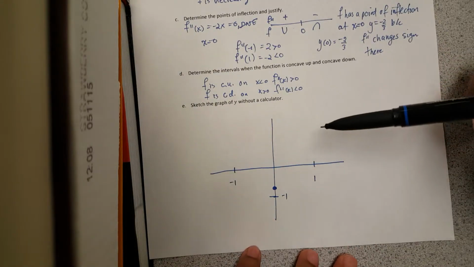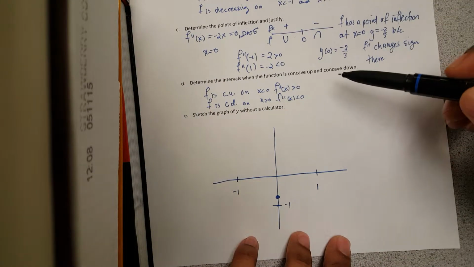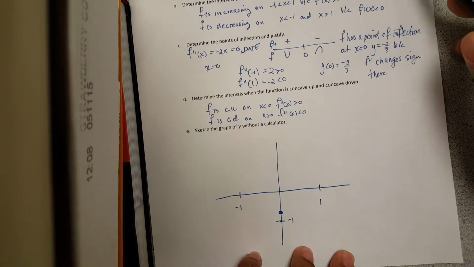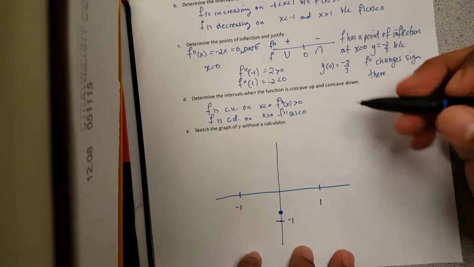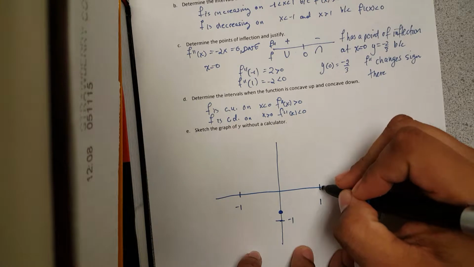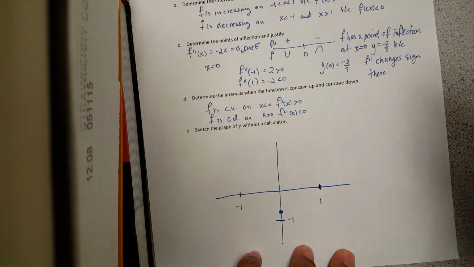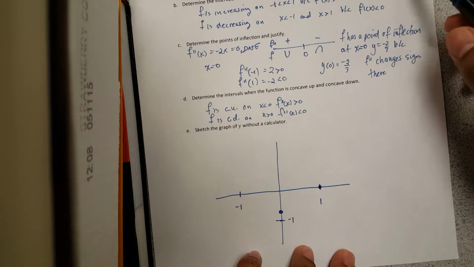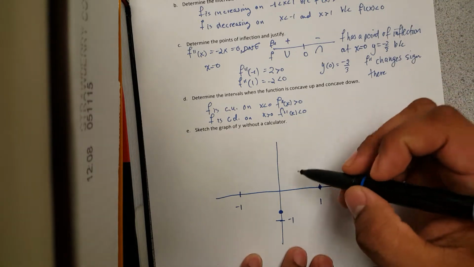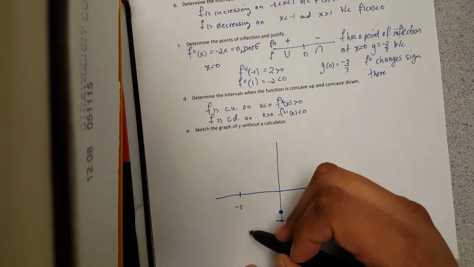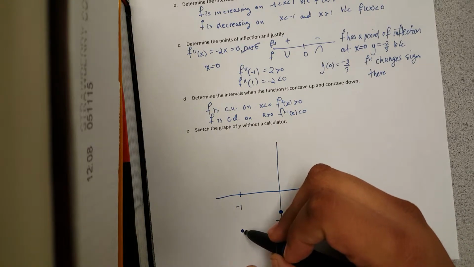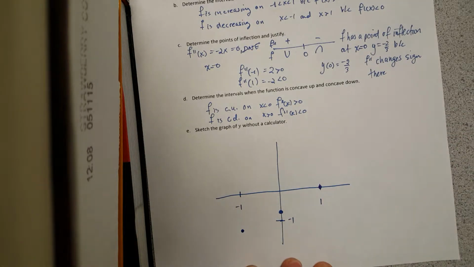So you can go to your graph, make your coordinate plane, and on the previous video we figured out that when we plug in 1 we get 0, and when we plug in -1 we get -4/3. So -4/3 is a little bit after this one, so we're going to have a point there. And so that's our max and min.